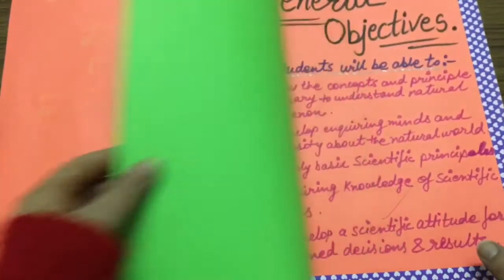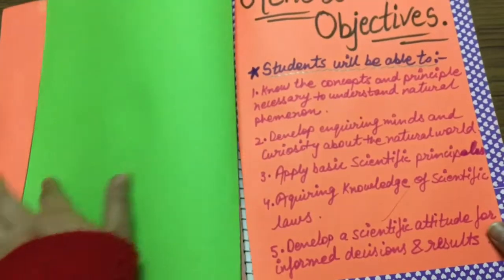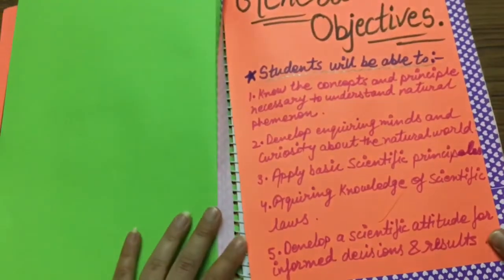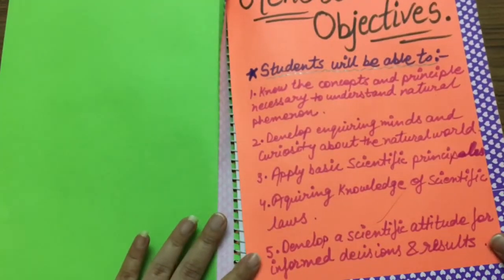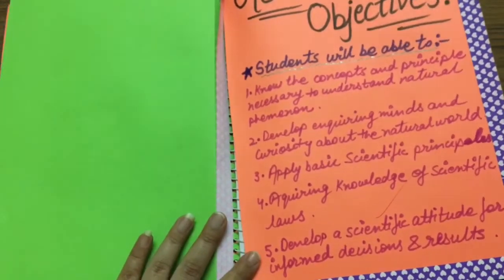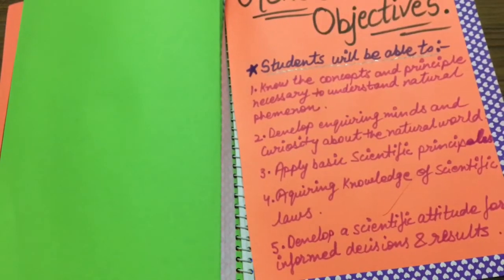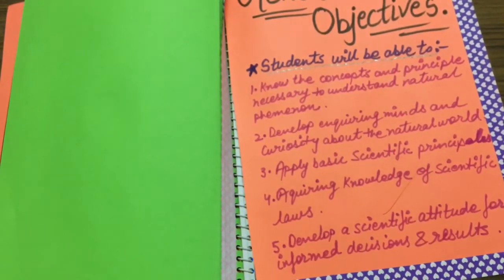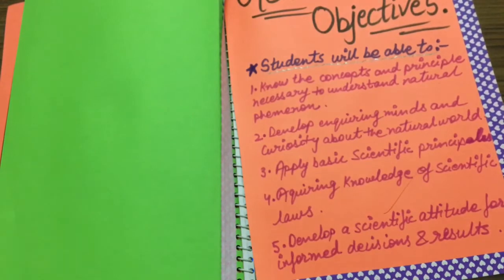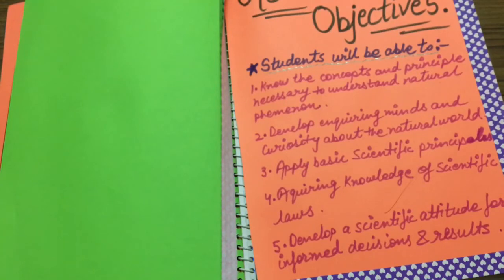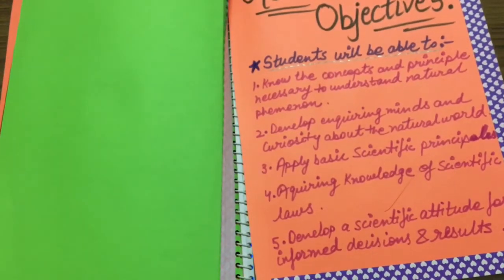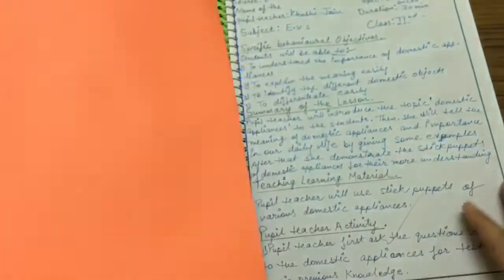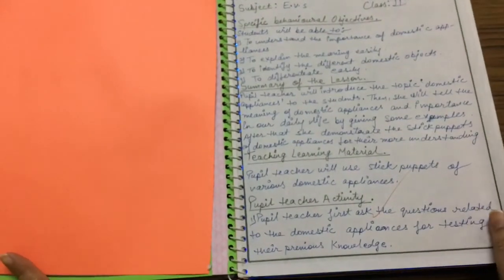So let's see what the general objectives of our EVS are. Students will be able to know the concepts and principles necessary to understand natural phenomena, develop inquiring minds and curiosity about the natural world, apply basic scientific principles, acquire knowledge of scientific laws, and develop a scientific attitude for informed decisions and results. So this is the lesson plan of domestic appliances.